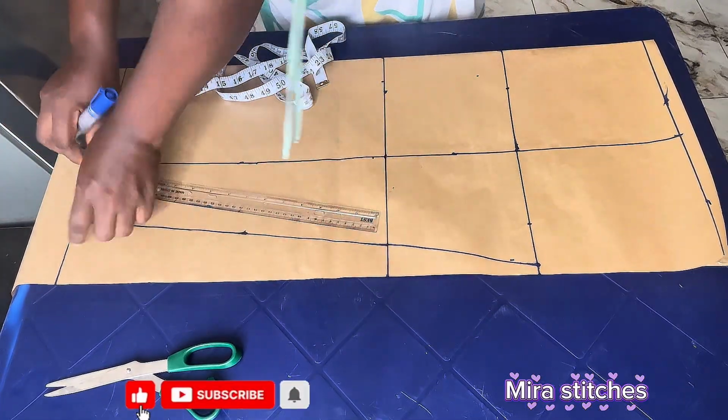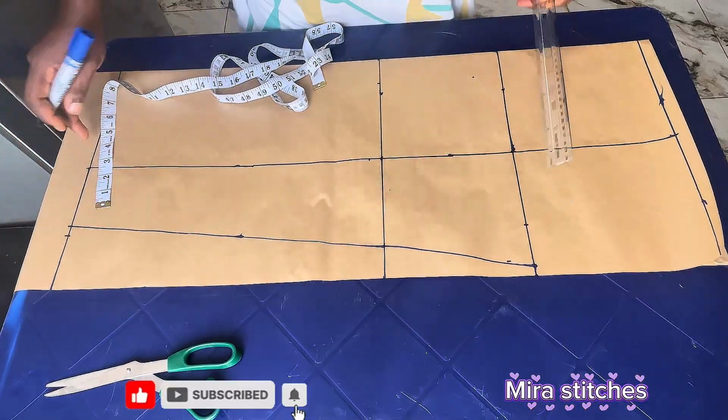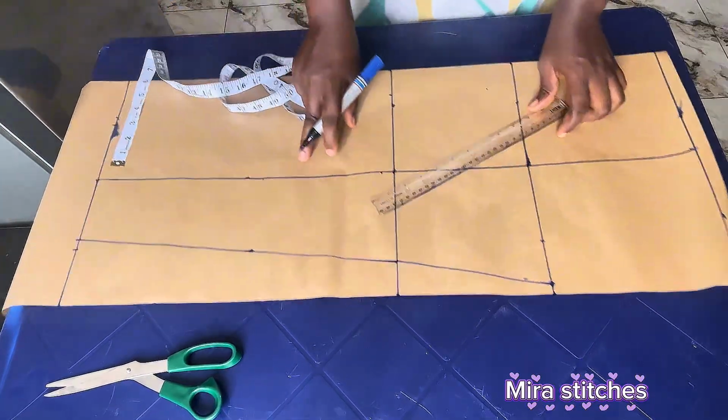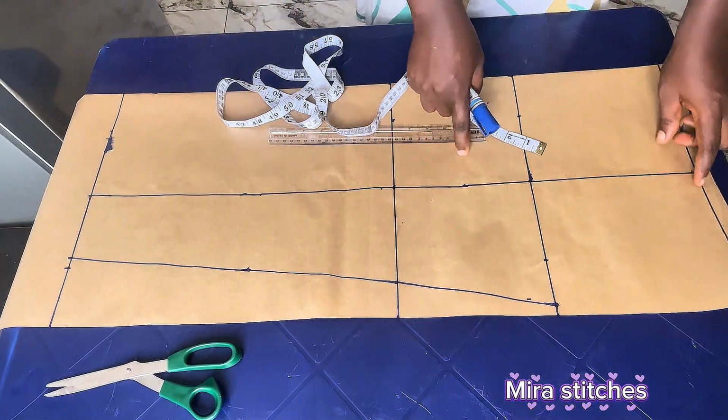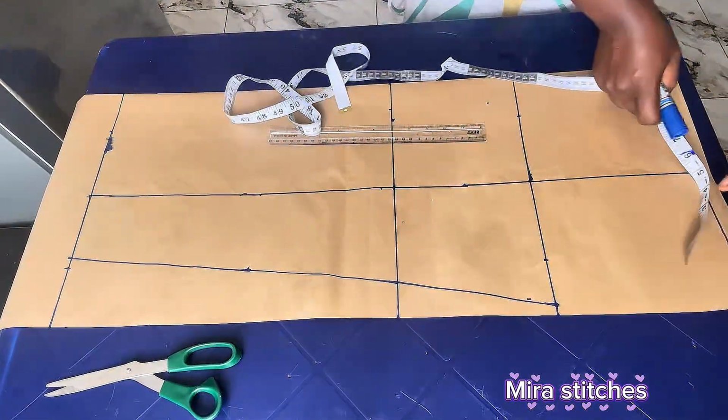I'm sorry guys, this is just, okay, yeah. So here is 3.5, same thing here, 3.5, now 4. So next thing we're going to do is to connect this other side. But before that, we'll now get our waist measurement. Our waist measurement divided by 6.